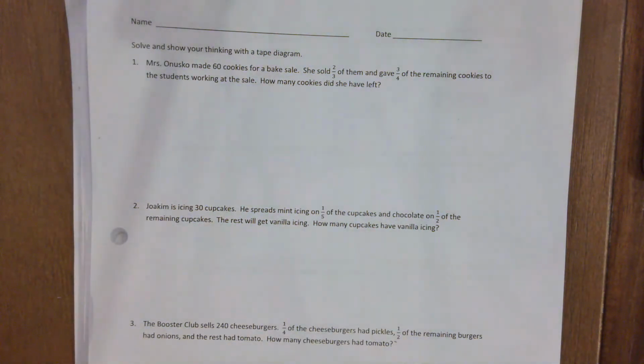So Joaquin is icing 30 cupcakes. He spreads mint icing on 1/5 of the cupcakes, and chocolate on half of the remaining cupcakes. The rest will get vanilla frosting. How many cupcakes have vanilla frosting?